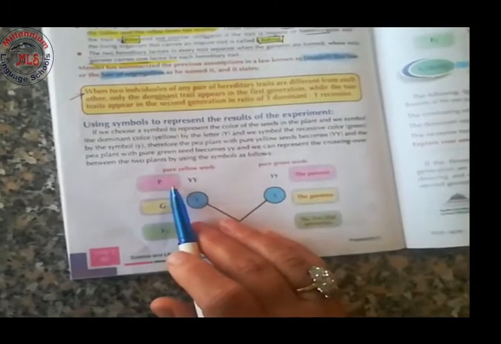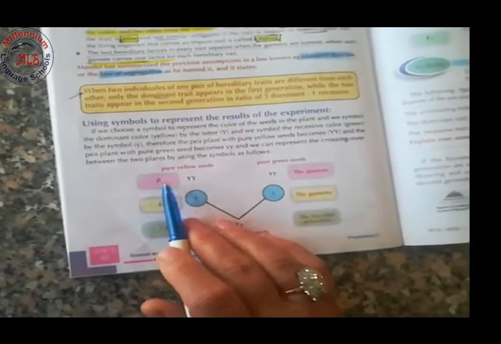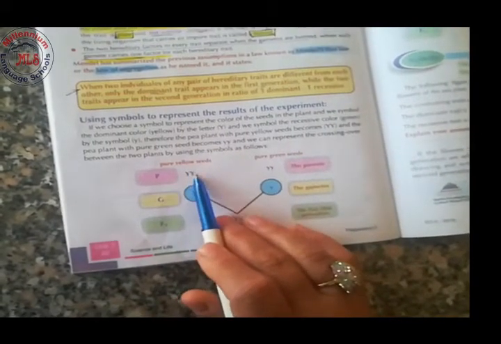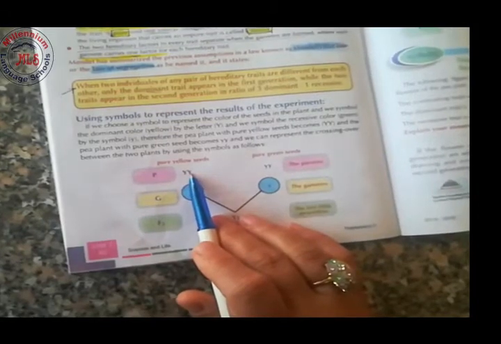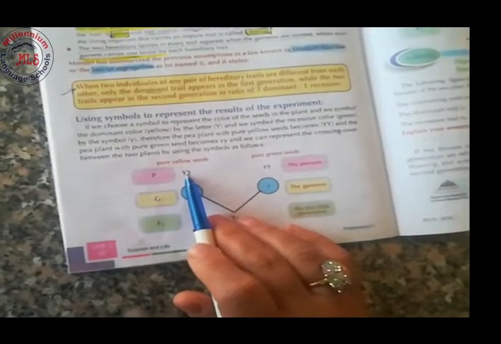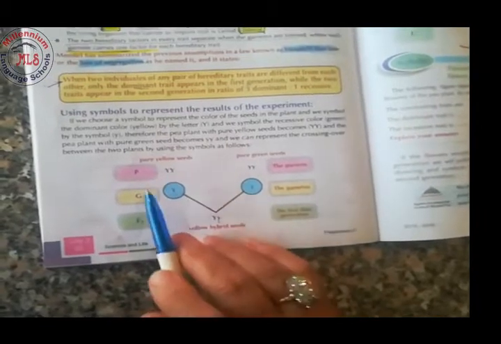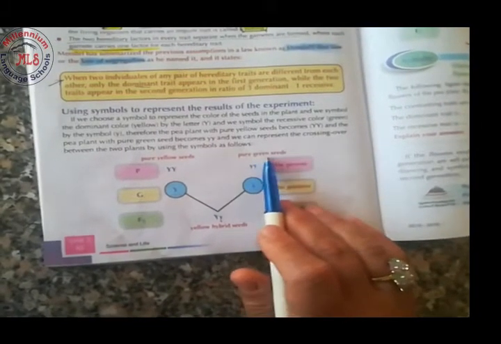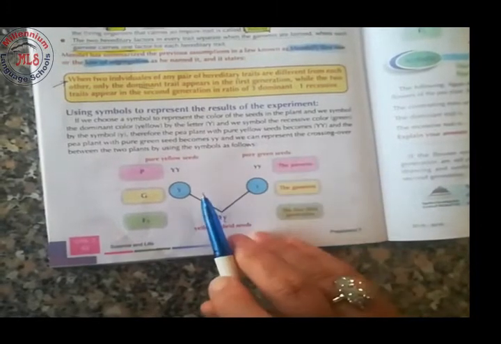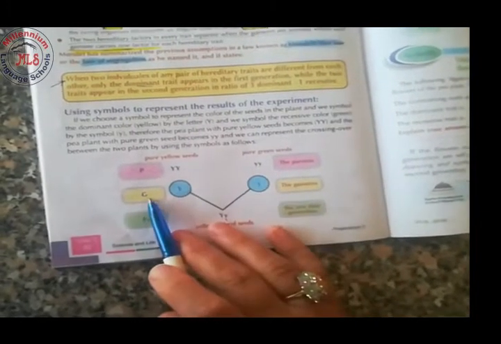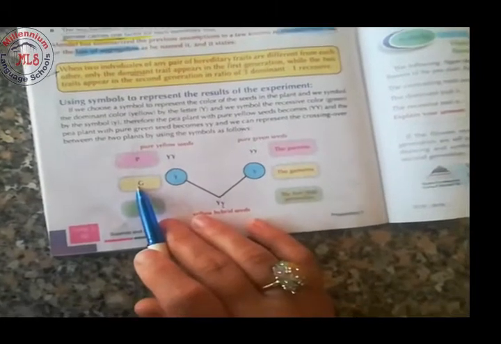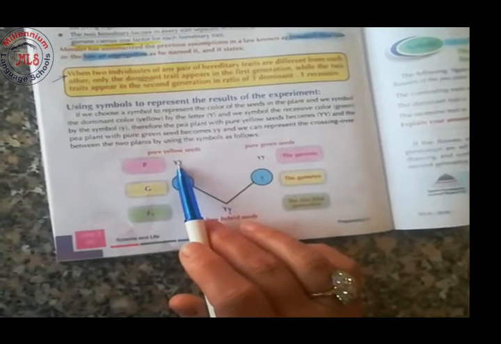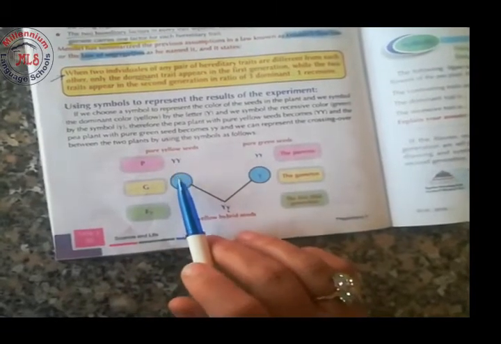So the parents, P means parents. The first one has capital Y, that means this individual is pure yellow, and this individual is pure green, small y. These are parents. Gametes: they separate during formation of gametes.